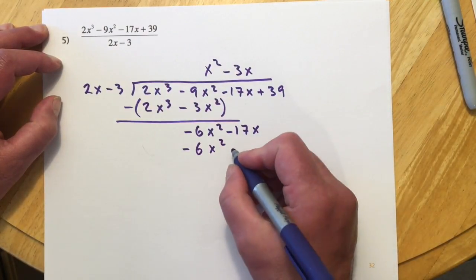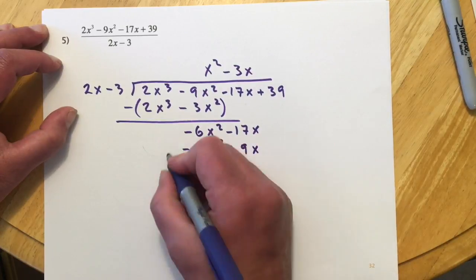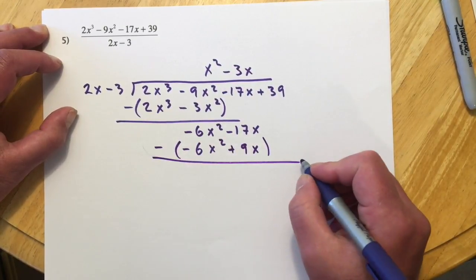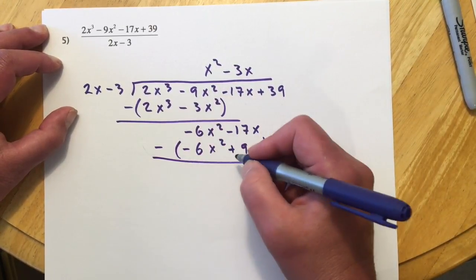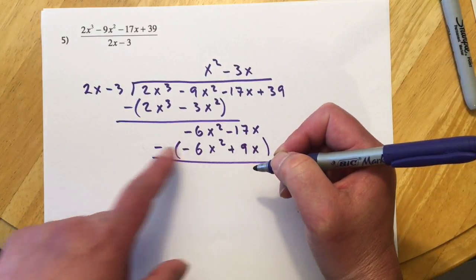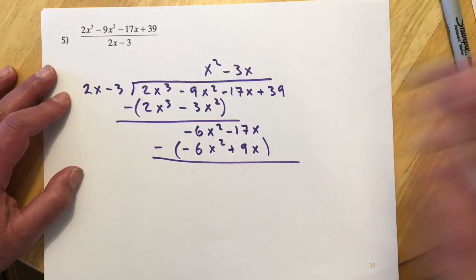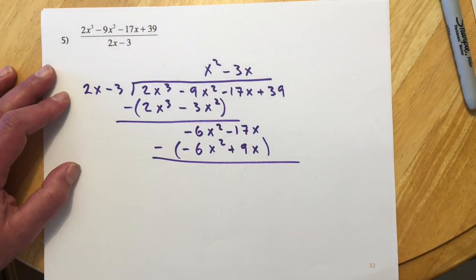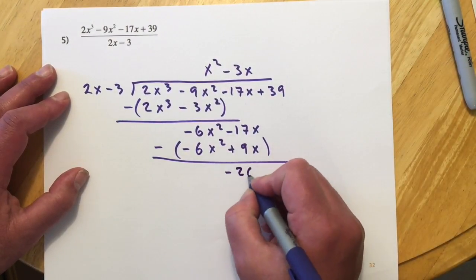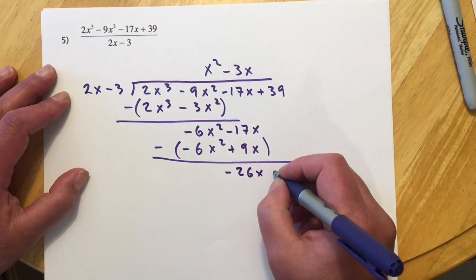Minus 3 times minus 3 would be a plus 9 right there. But then we're subtracting, so this all cancels. And this is minus 17 minus 9, so that's 3, 6, 26, I think. I have that right? Yep. And bring down the 39.